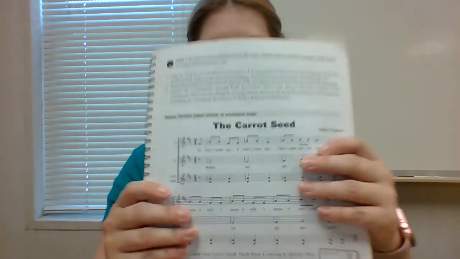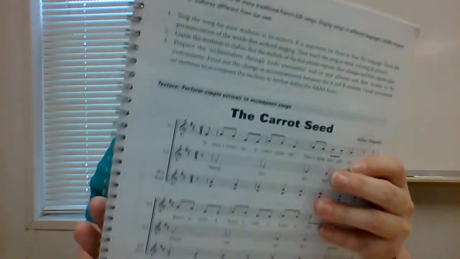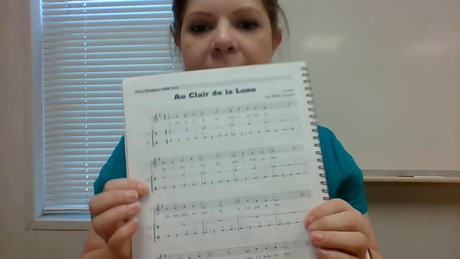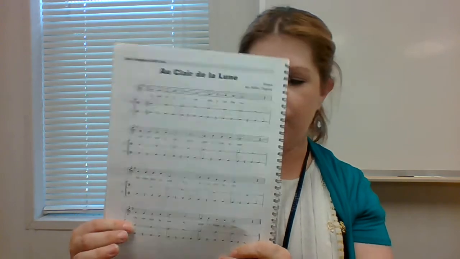So if we open this up to a random page, at the top of the page, actually right here, you'll see your objective or standard, and this is usually what I write on the board. So this will be for 2nd grade, and their objective is recognize AABA form. Below that, you'll see sheet music. This is mainly for you.